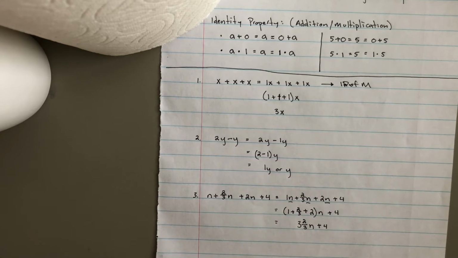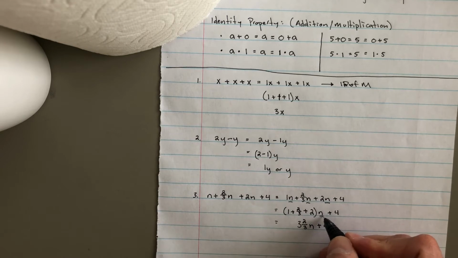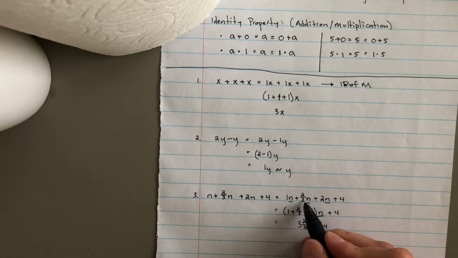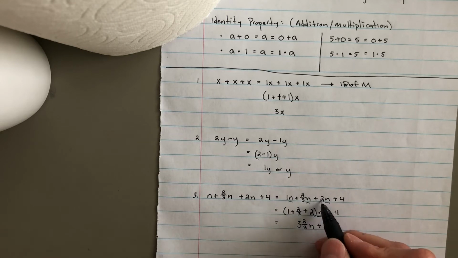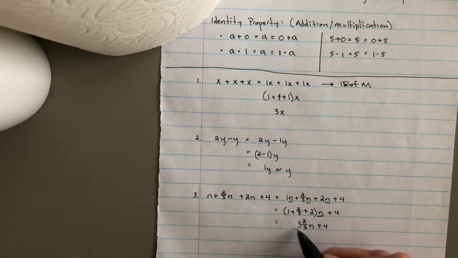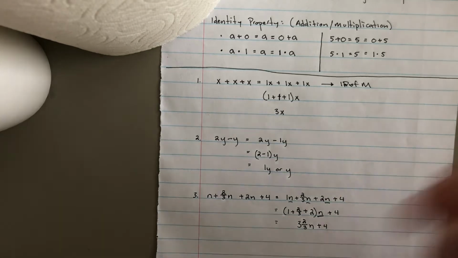Okay, cool. I'm going to pull that n out. There it is. And I'm going to just look at the coefficient here. I'm going to add all the coefficients up and then put the n right next to it at the end. And then, of course, this 4 just comes along for the ride. He doesn't actually get combined with anything else. Or she, who knows.